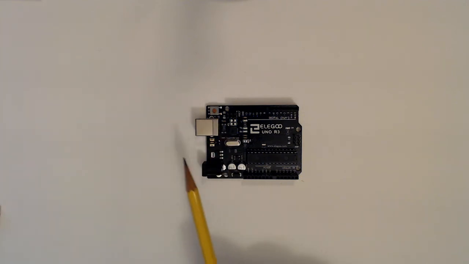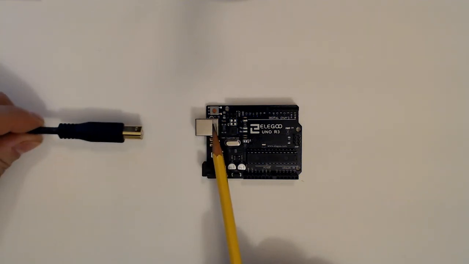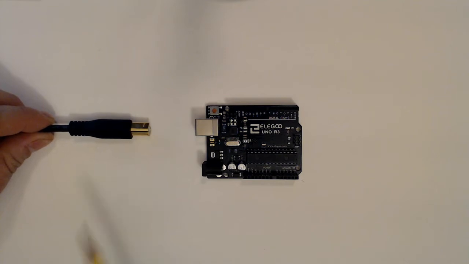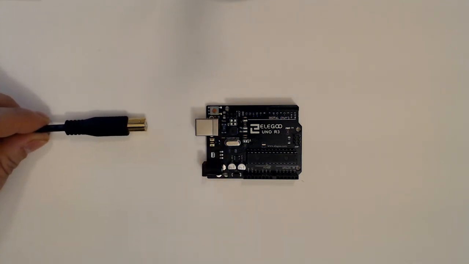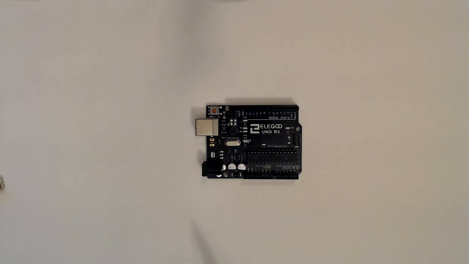But for the first several videos, I'll power it running off of the USB connected to the computer. There are some additional peripherals that come with the Arduino. You've got ground, 5-volt pins, and a few other little things like that we'll discuss in a little bit.